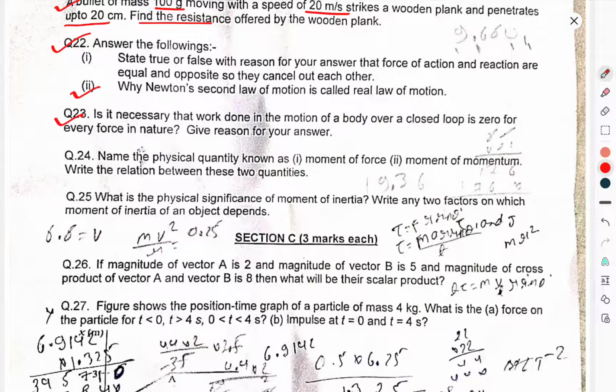Question number 23. It is necessary that the work done in the motion of a body over a closed loop is zero for every force in nature. Give reason for your answer.